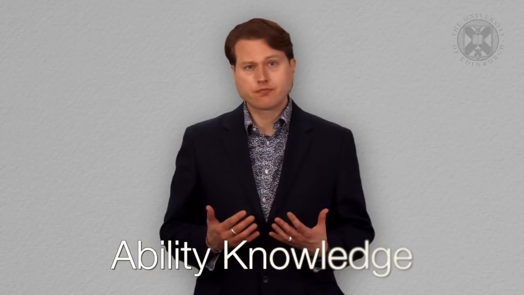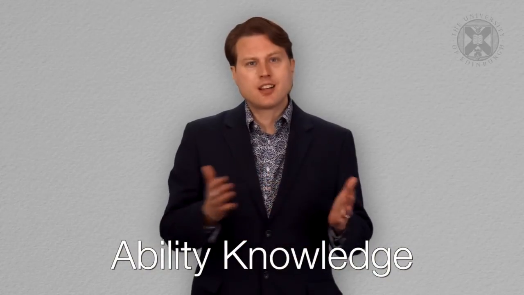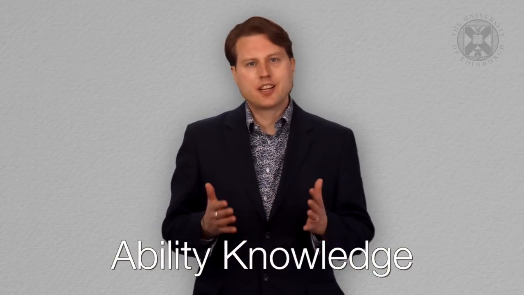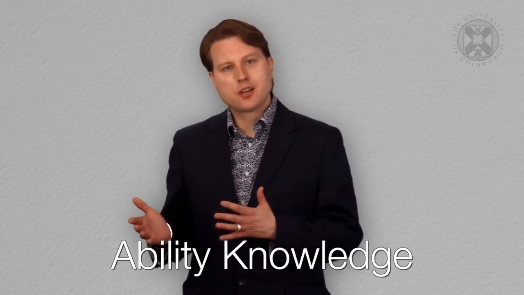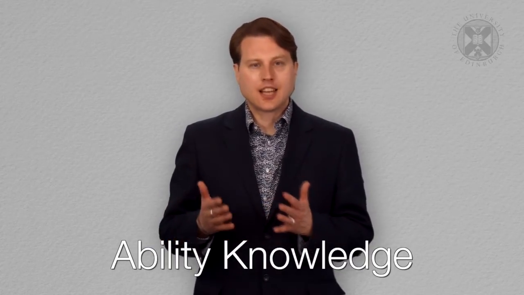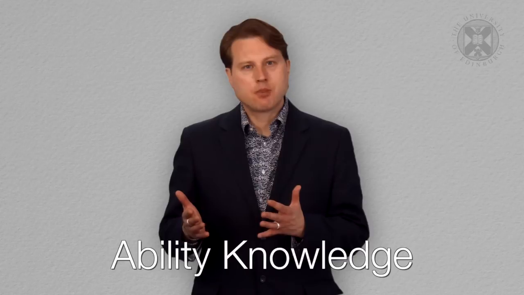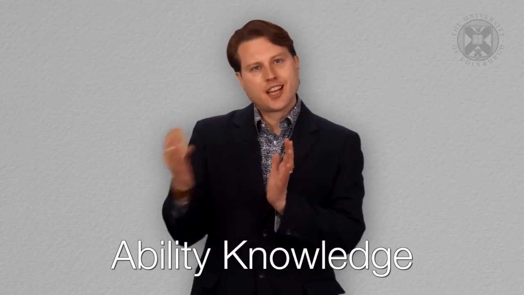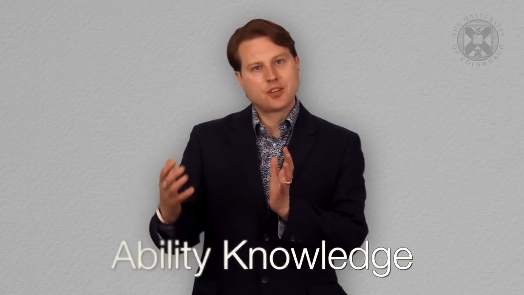One way of getting a handle on what propositional knowledge involves is to contrast it to another kind of knowledge called know-how or ability knowledge. Knowing that Paris is the capital of France is a very different thing to knowing how to ride a bicycle. In the latter case, in the case of knowing how to ride a bicycle, knowledge is connecting with the manifestation of an ability or a skill. It's very different from propositional knowledge, like knowing that Paris is the capital of France, where your knowledge is connecting with a proposition. You know that a proposition is the case.